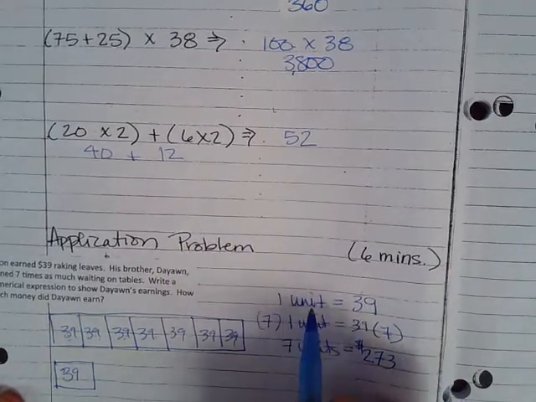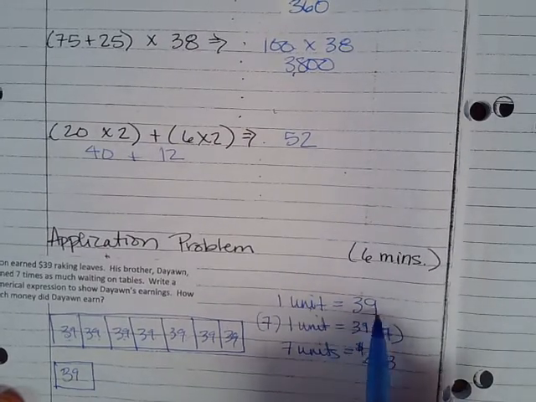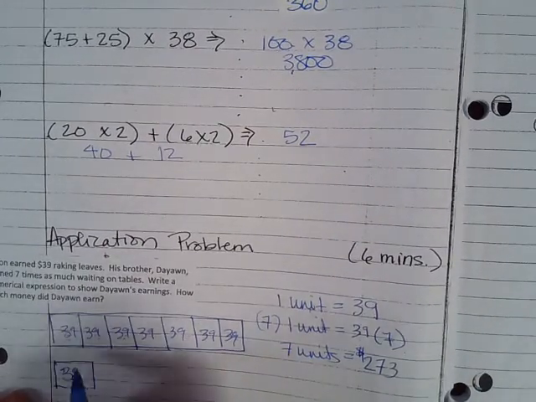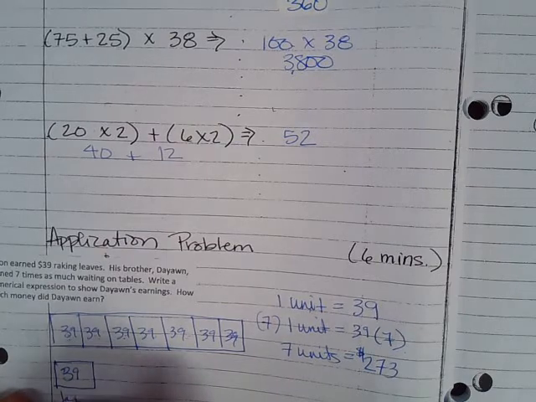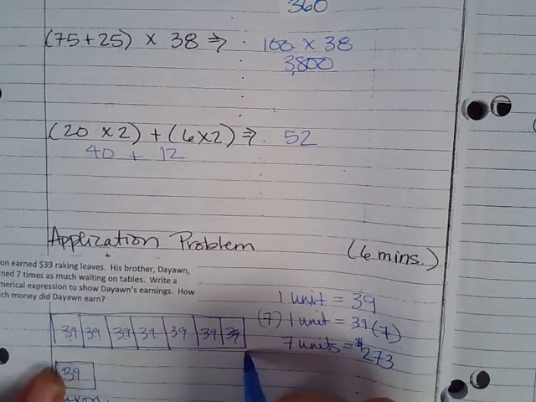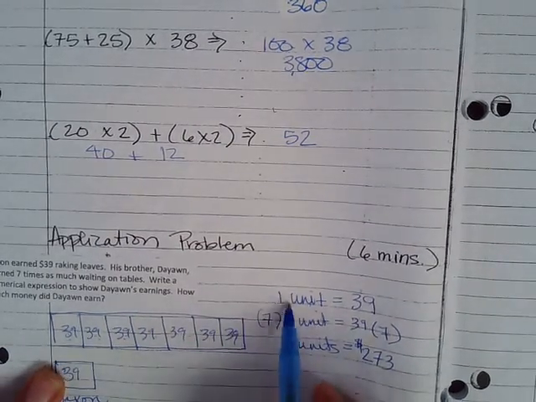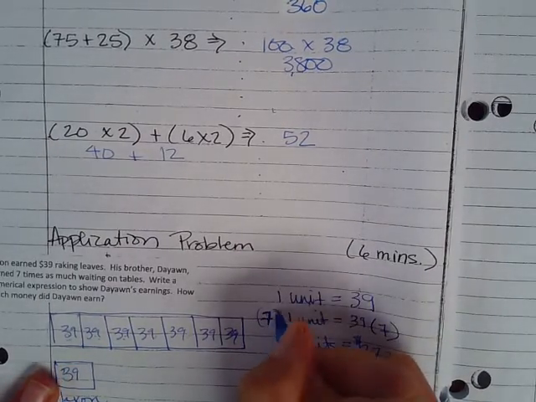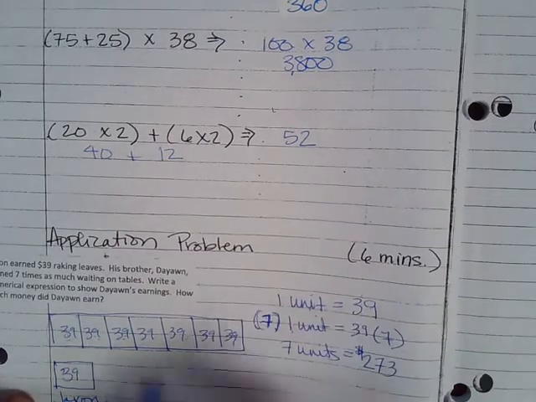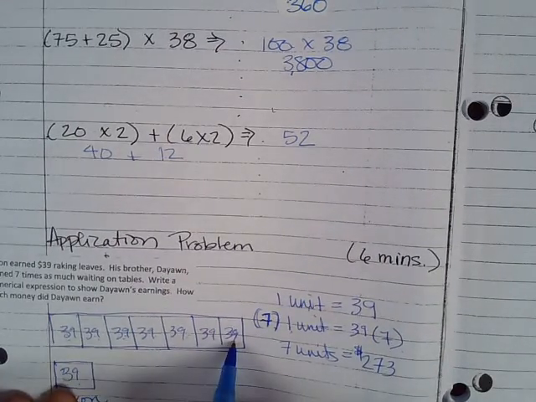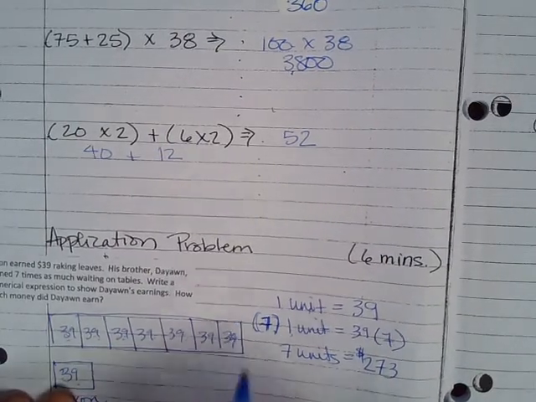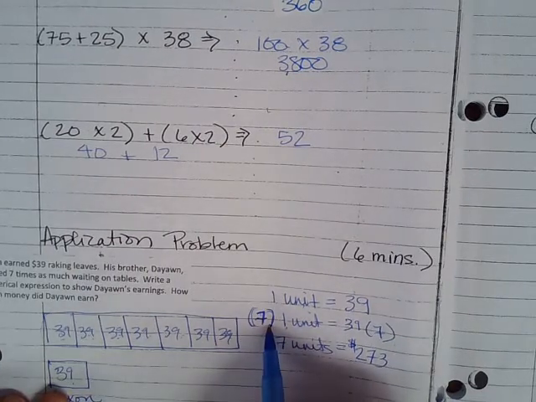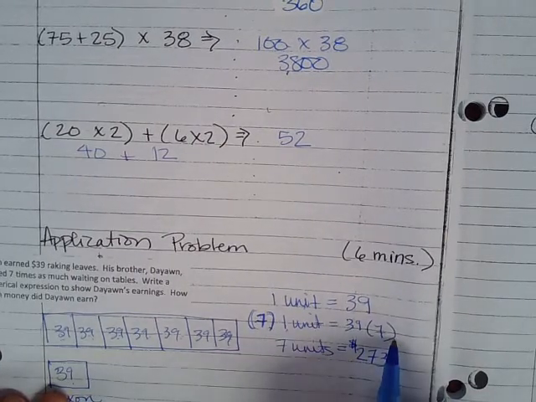So if 1 unit equals 39, so this is Jackson, right? And this is Dayan. So if 1 unit equals 39, and if I multiply that 1 unit times 7, whatever I do to one side of the equation, I have to do to the other side.